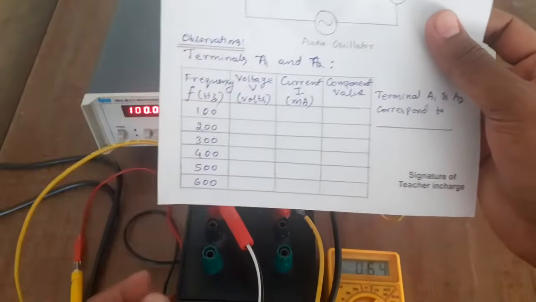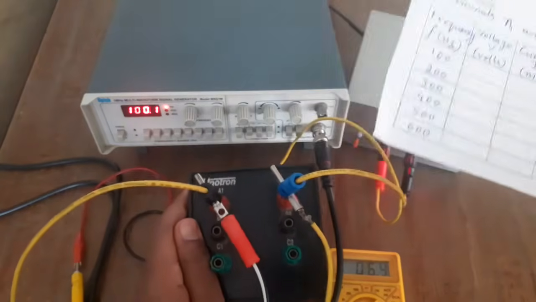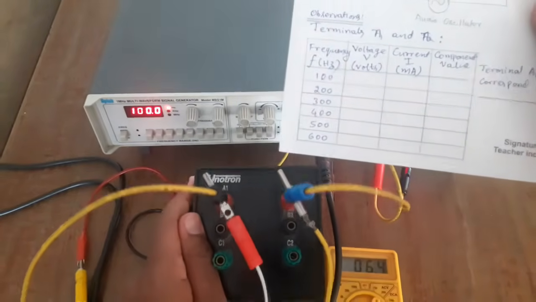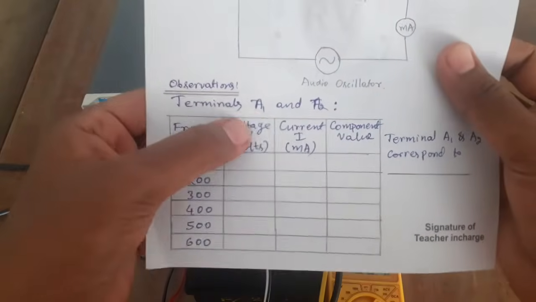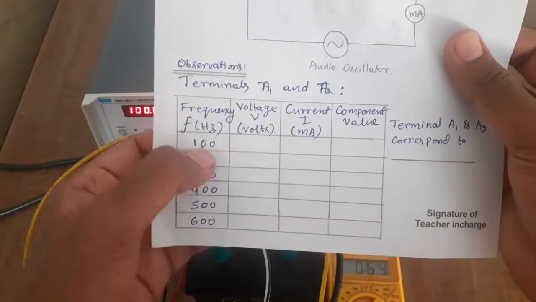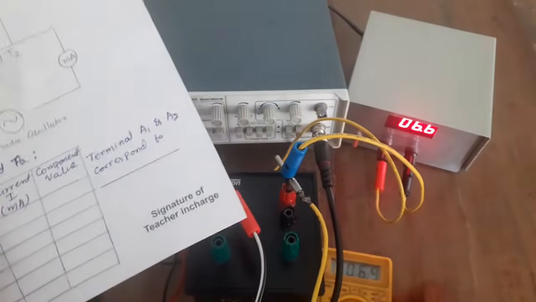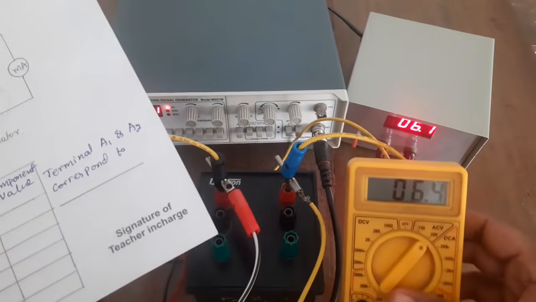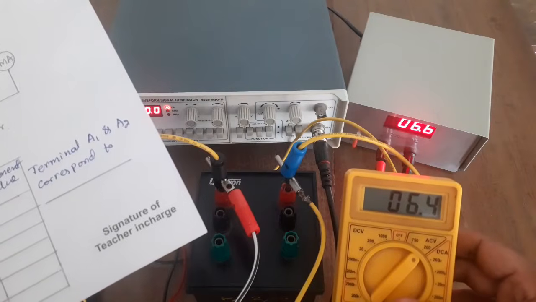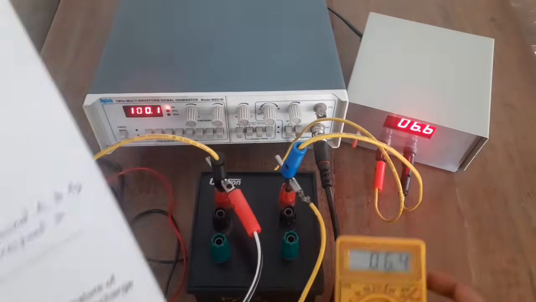This is for the first two terminals. It is written here in the black box as A1 and A2, the same convention I am following. For terminals A1 and A2, for 100 Hertz, you should note down voltage and current. How much is the voltage? Here you can see it is 6.4. You just take it as 6.4.